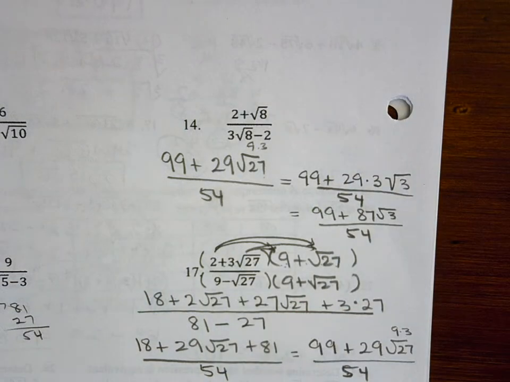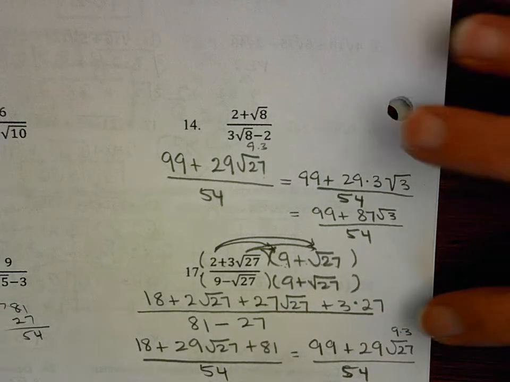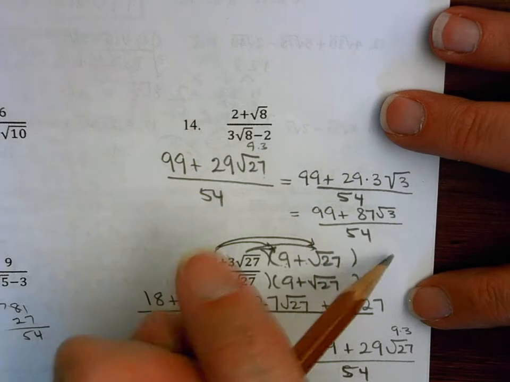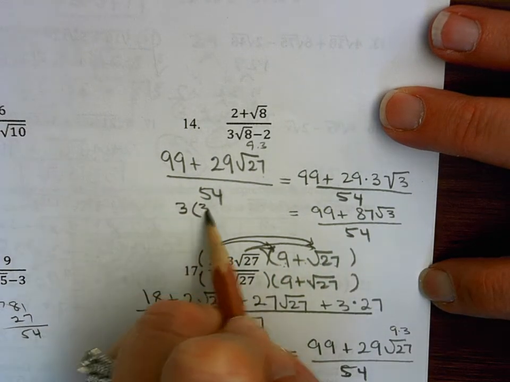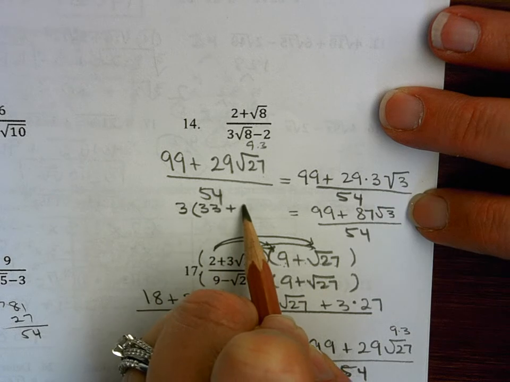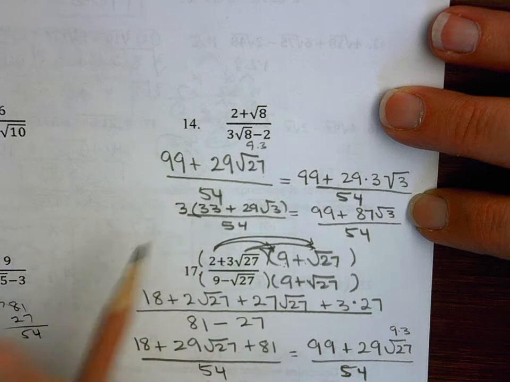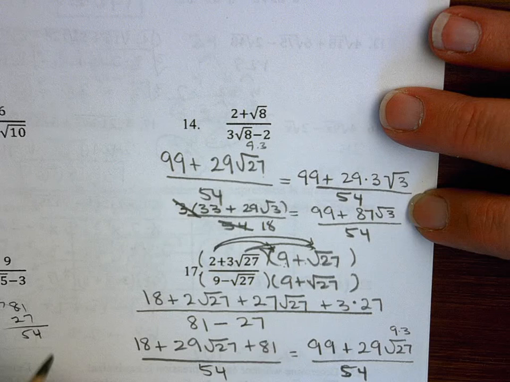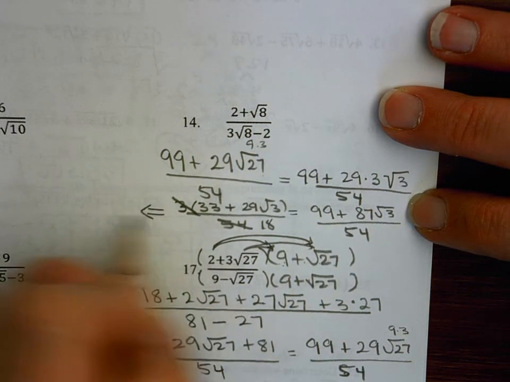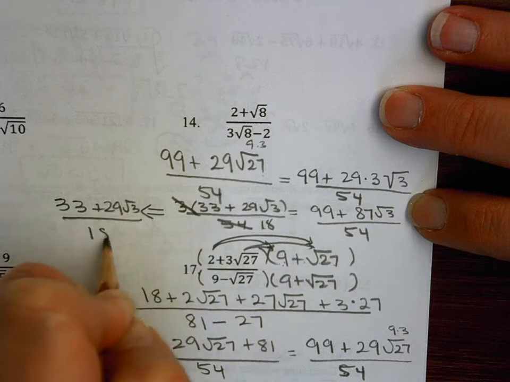Okay, so hindsight being 20/20, I feel like I should have simplified first instead of conjugate. So if you are just watching this problem, simplify first. Okay, and then I can do one more thing, is I can go ahead and factor a 3 out of all of that. So I'm going to pull a 3 out. And then 3 reduces with 54, and it goes in 18 times. And so then my final answer is 33 plus 29 root 3 all over 18.